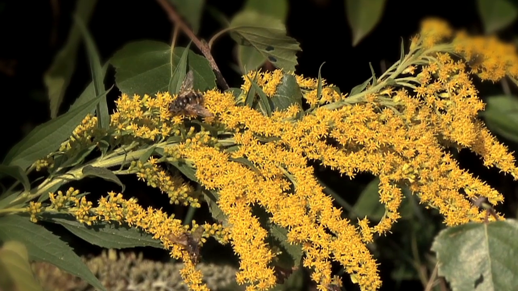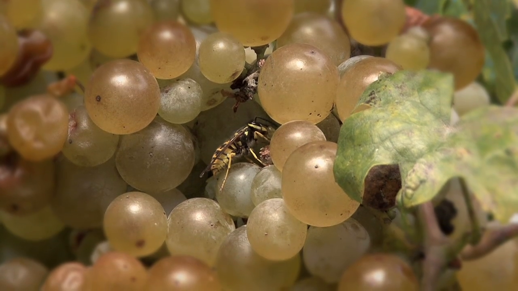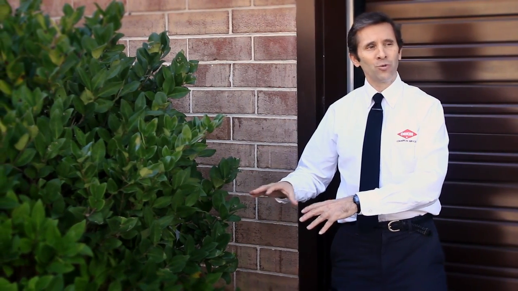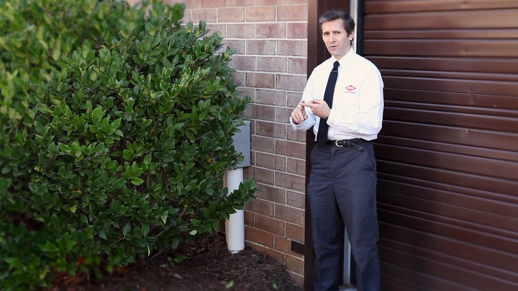If you've selected plants that produce flowers or fruit, that's going to be attracted to insects and other types of pests. When fruit starts to fall down, rodents may be feeding on it. So select the proper foundation plants first.